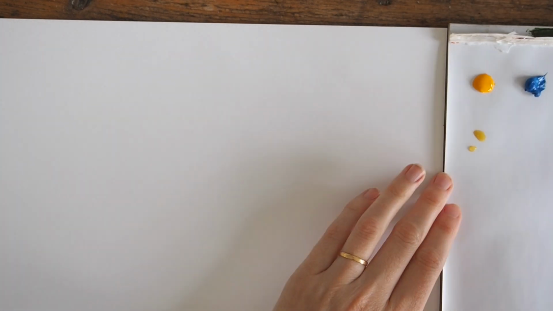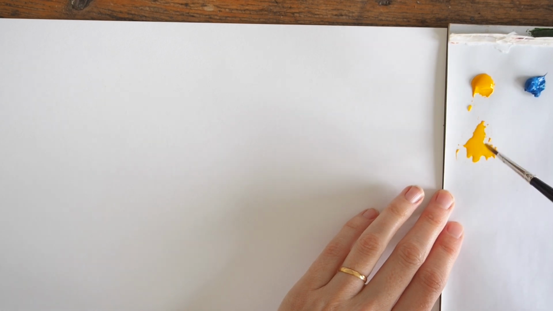So now we're going to have a look at creating different consistencies of paint, and also looking at the question of when to add white, when to add water, how that affects the consistency of the paint, and where I use those to create different effects within my work. So first up, we're going to have a look at the difference that adding white makes, and I think it really affects the feel of a colour, not just the opacity and the lightness. So I'm going to start with mixing some green. So I've got permanent yellow deep and I've got primary blue.